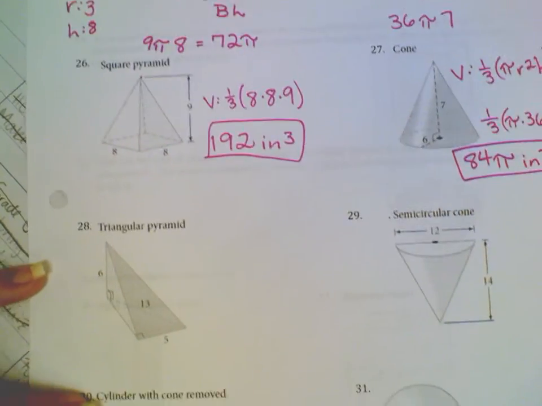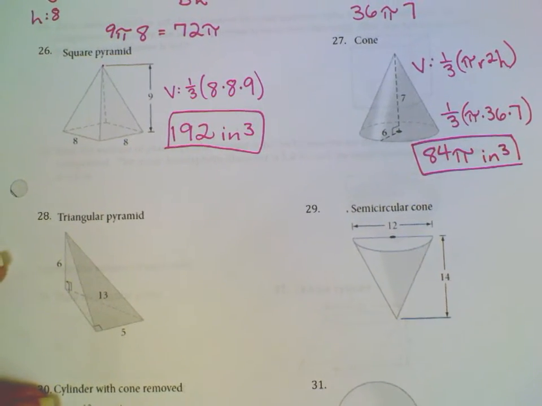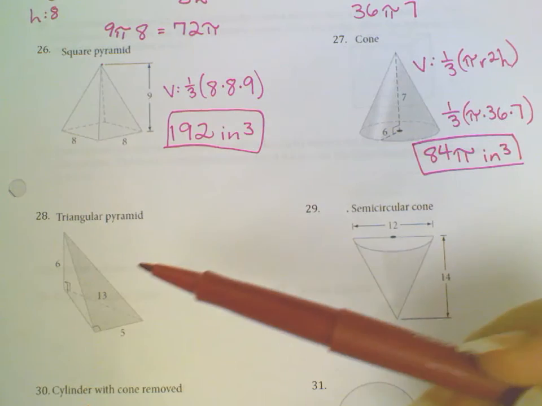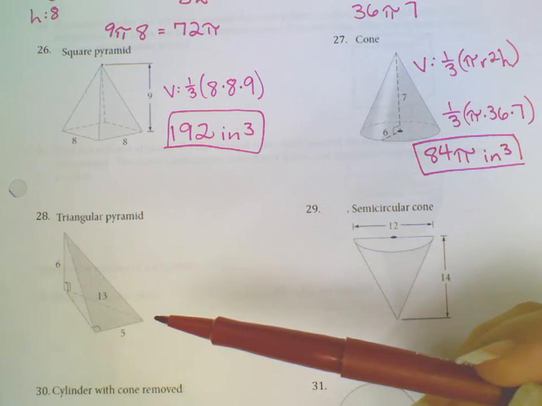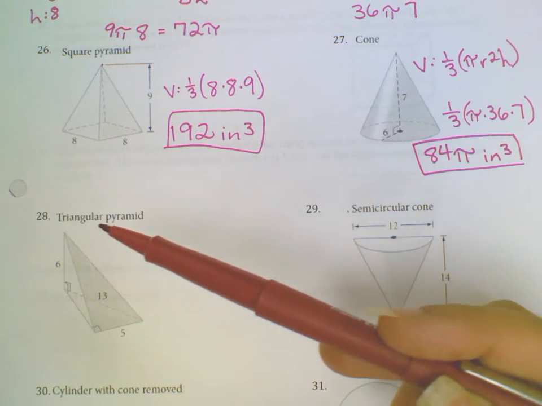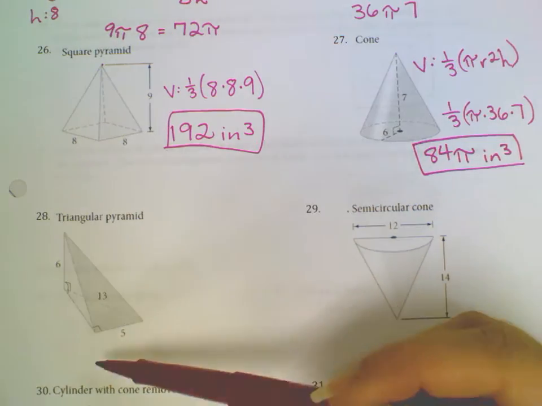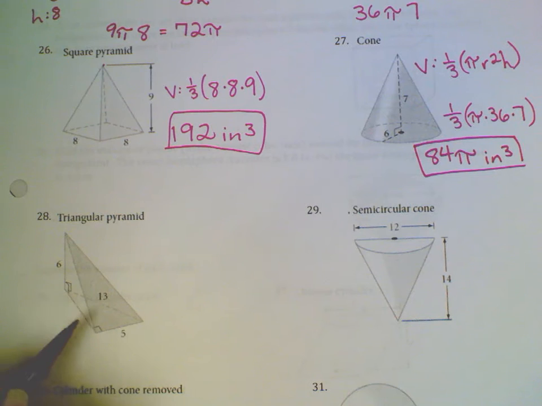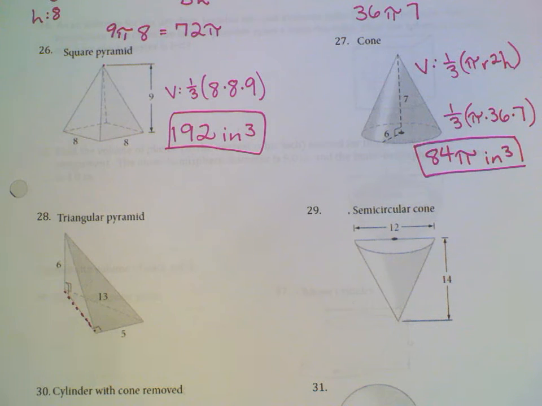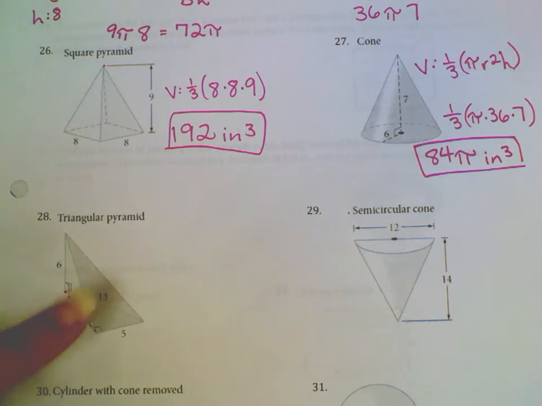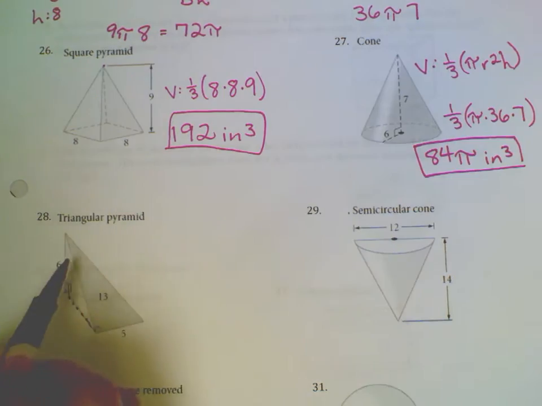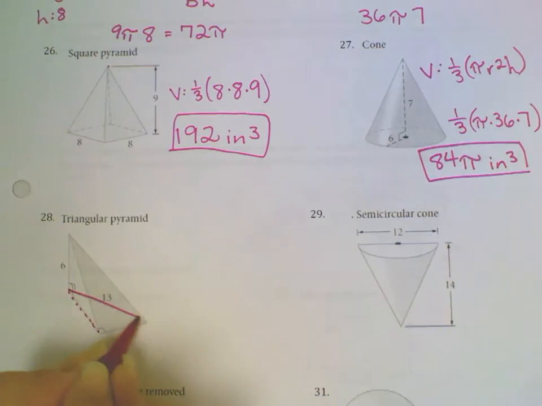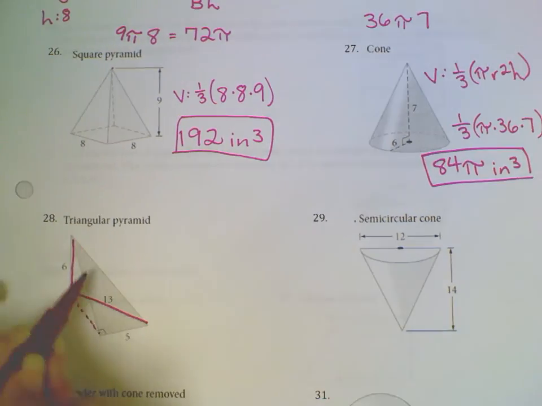Moving on to the triangular pyramid. In order to find the area of the base shape, since it's a triangle, I need both legs of the right triangle. I do not have that. I don't have this length right here. Technically I could use the Pythagorean theorem to solve for it, but I'm just going to topple this little guy over and pretend like he's sitting on this triangle back here.